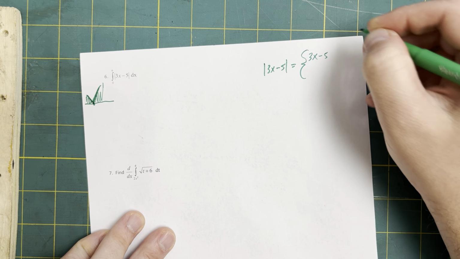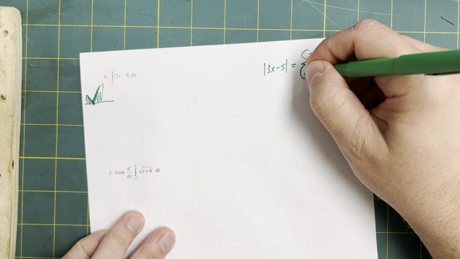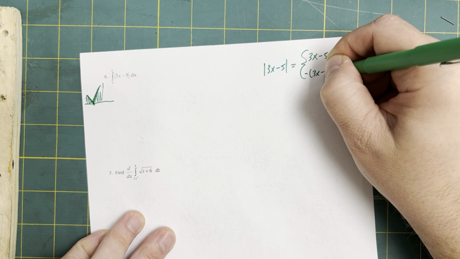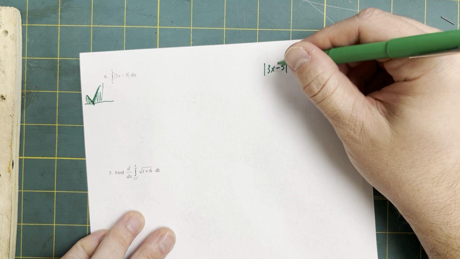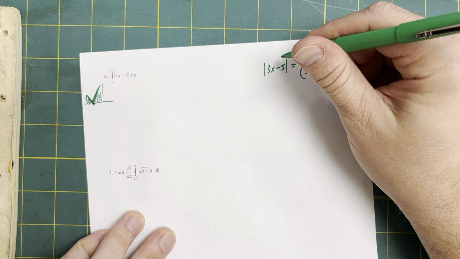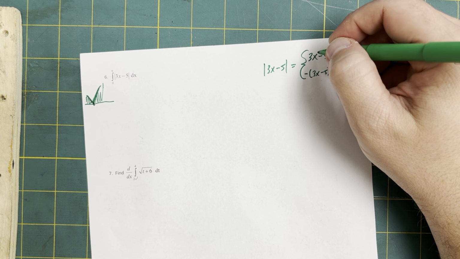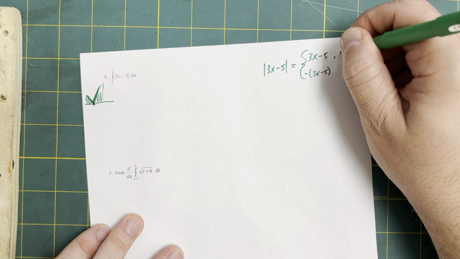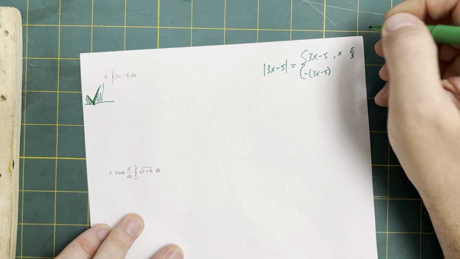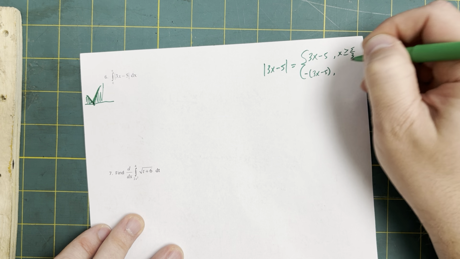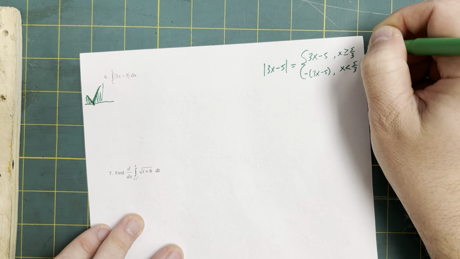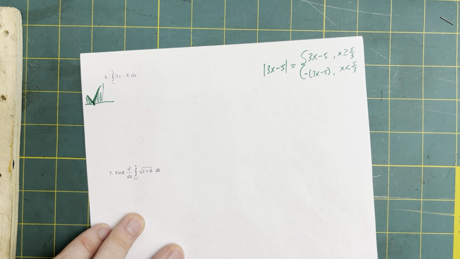Sometimes it's just the normal function. Sometimes it's the exact opposite. So when is it the normal function? Well, it's the normal function when we get 0 or anything positive. That happens at 5/3 because that's the 0 for this. And then anything greater, 3x minus 5 will be positive. So greater than or equal to. And so therefore, when x is less than 5/3, that's going to give us the opposite.